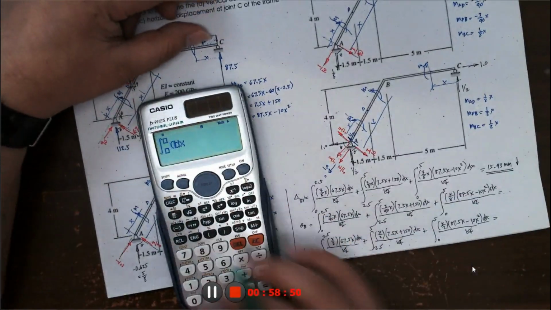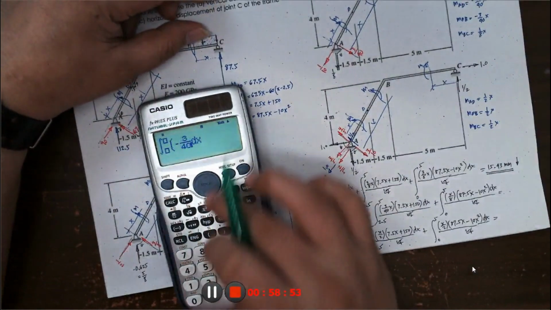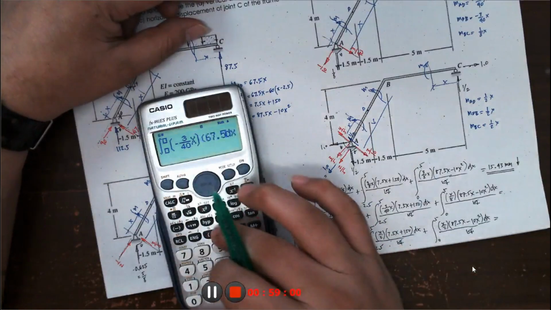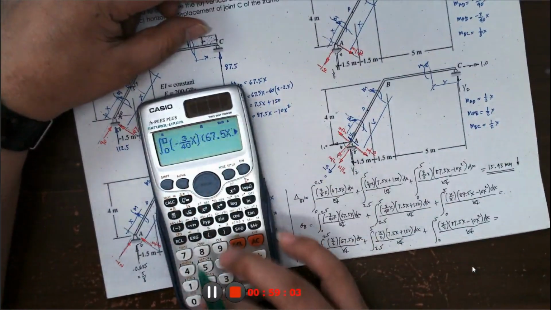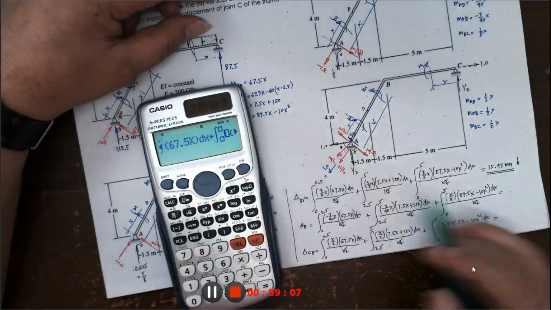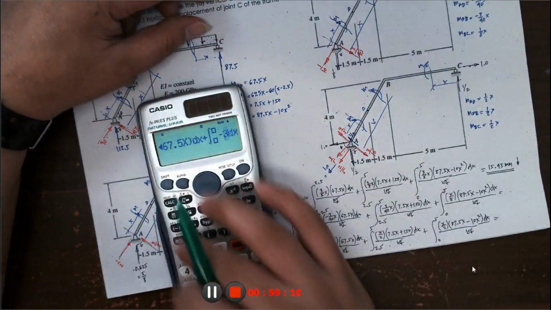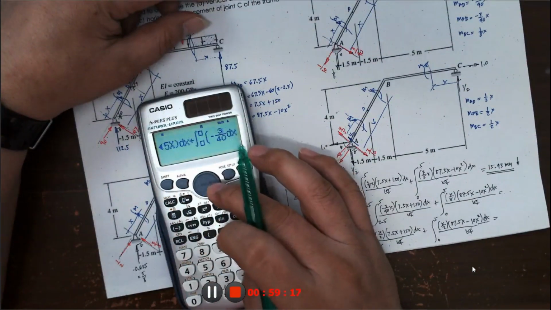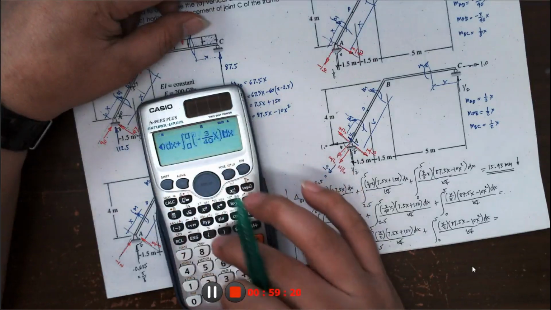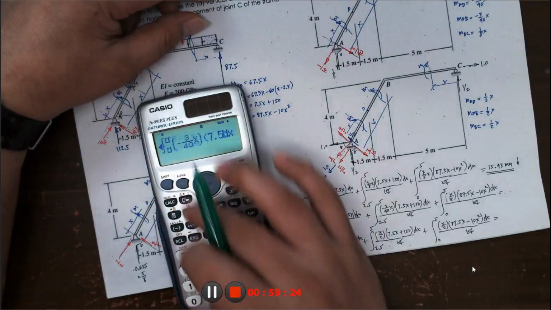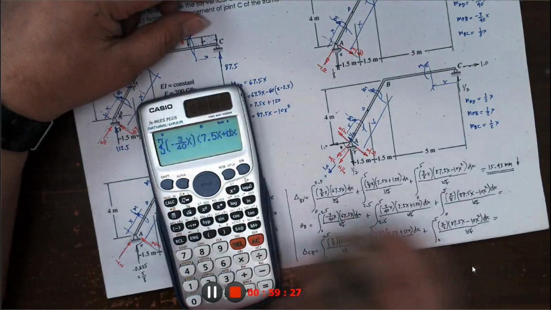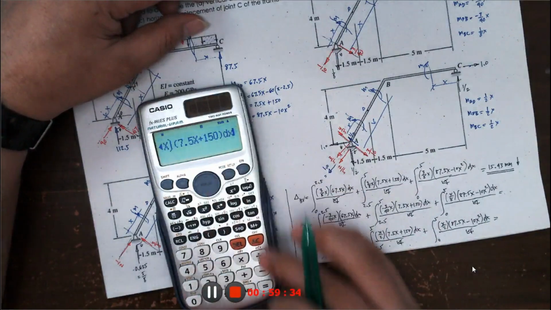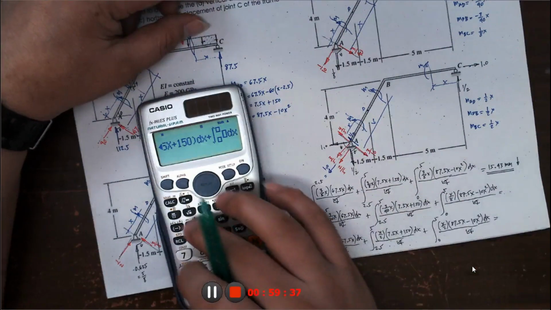Next, theta. Negative 3/40 alpha x times 67.5 from 0 to 2.5 plus negative 3/40x times 7.5x plus 150 from 2.5 to 5 plus x/8.